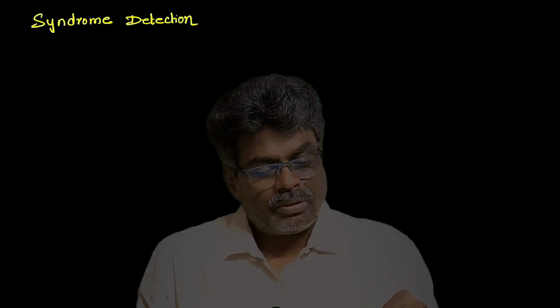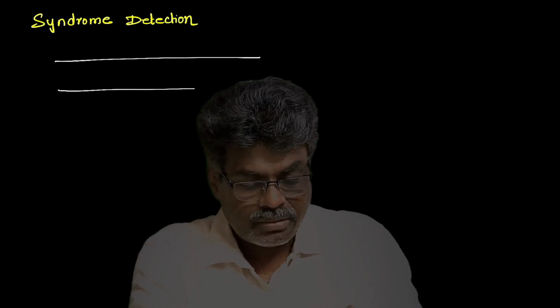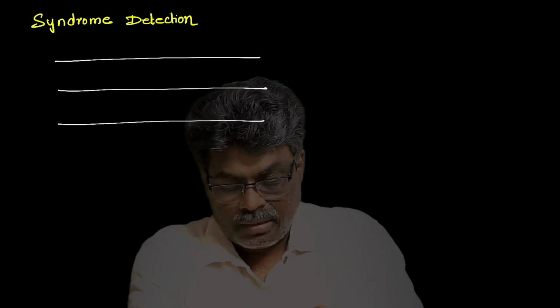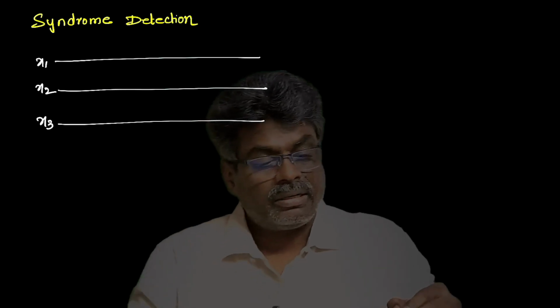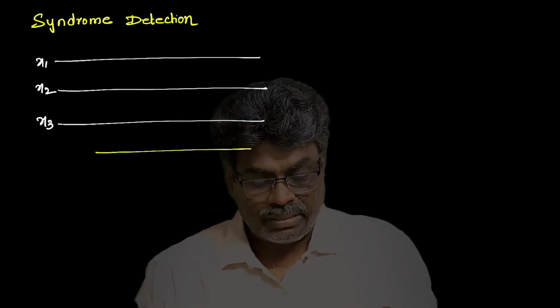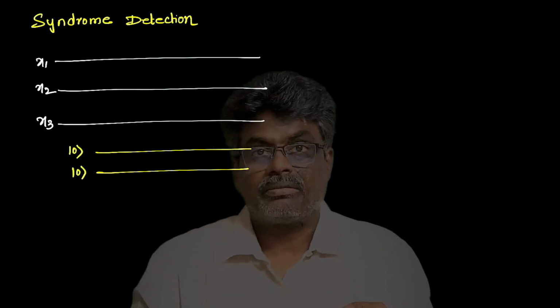I told you, first I will take the bit flip model only, and after that I will convert it into phase flip. In the last class we took the bit flip model like this, with three qubits x1, x2, x3, and two ancilla bits, both 0 here.